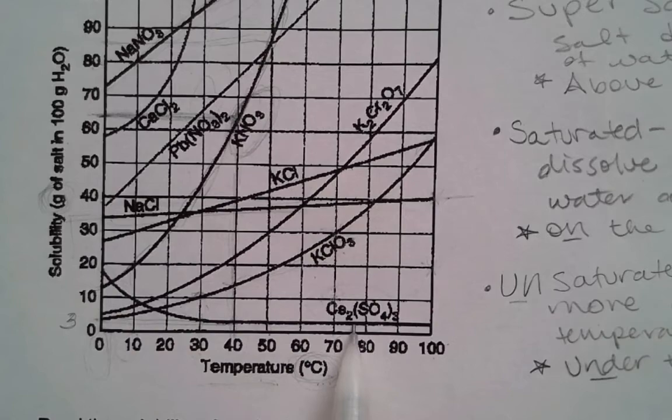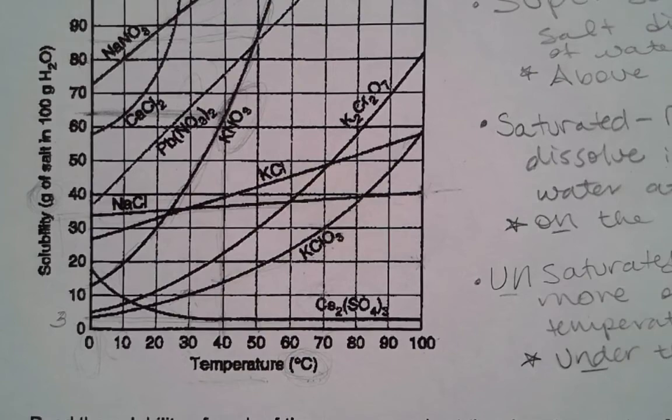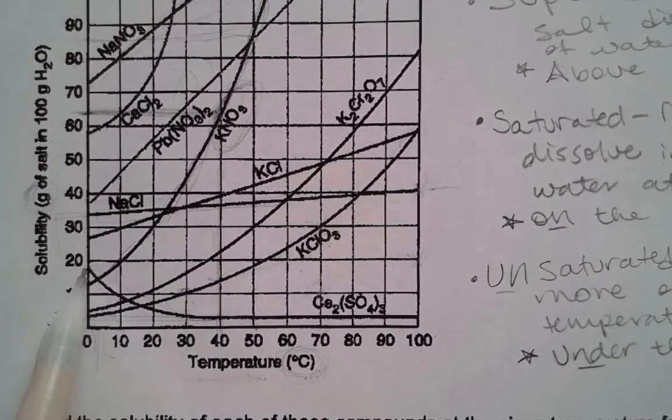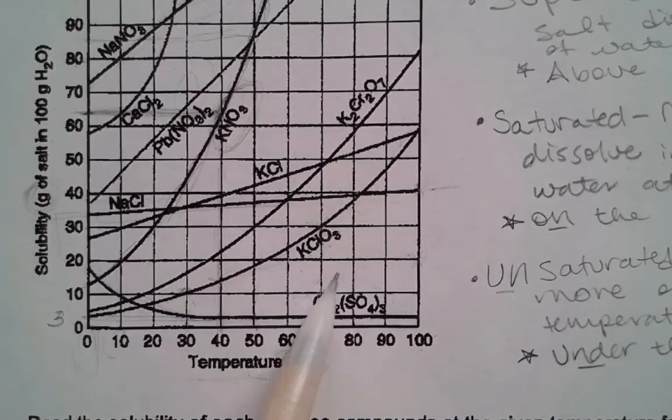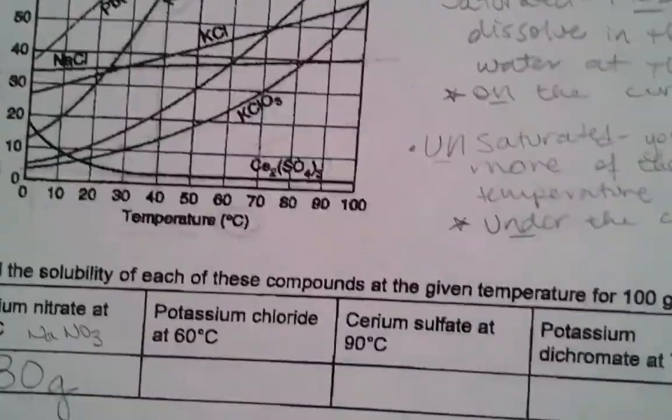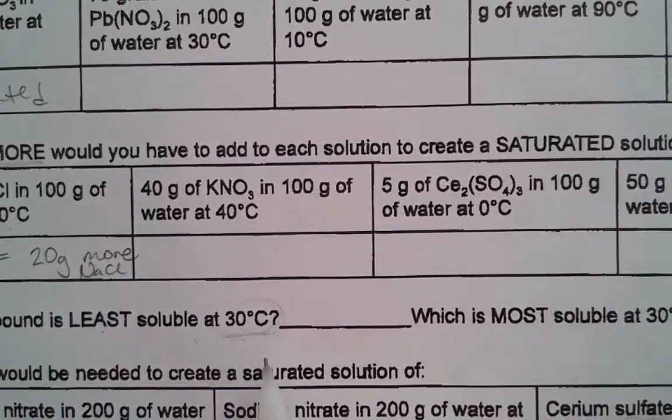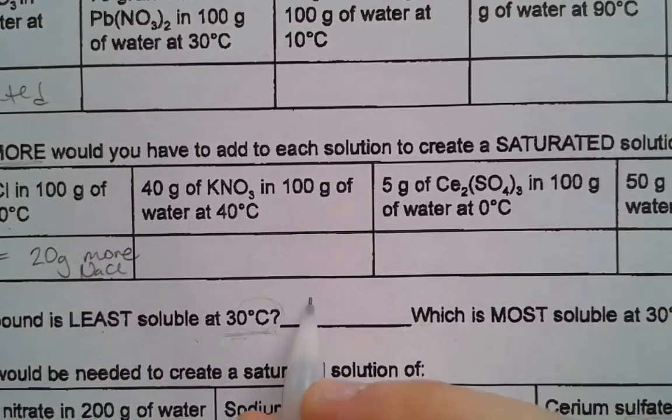That's a big formula right there. It is a big formula. But you're right, that's the curve you're looking for. It's the smallest amount that you could dissolve at that temperature. And find the name of that curve, the salt somewhere on it. That is the salt that you can dissolve the least of at 30 degrees Celsius.